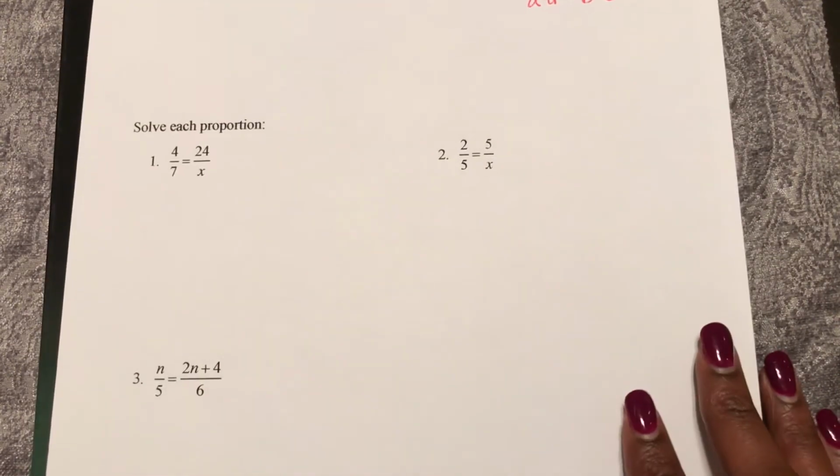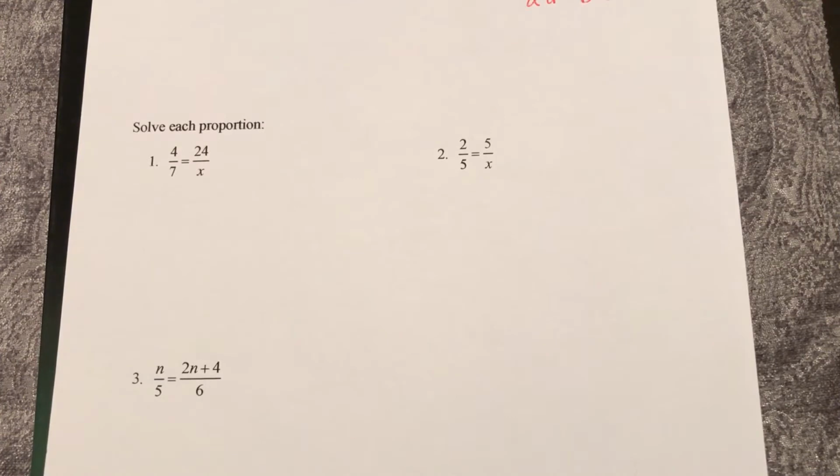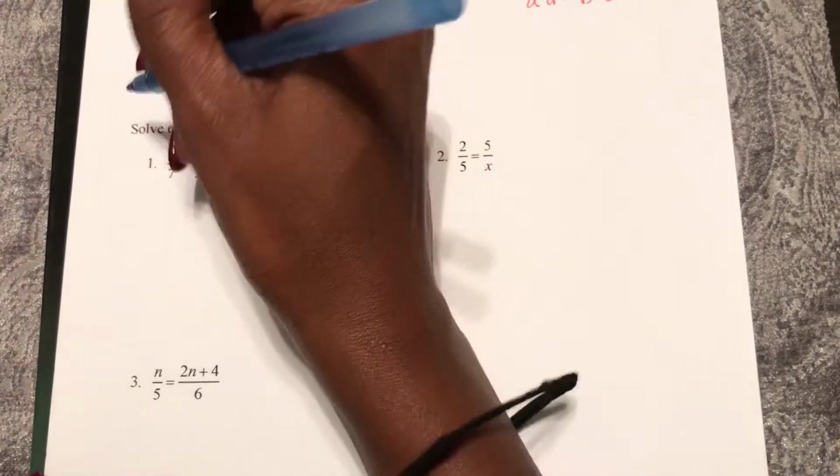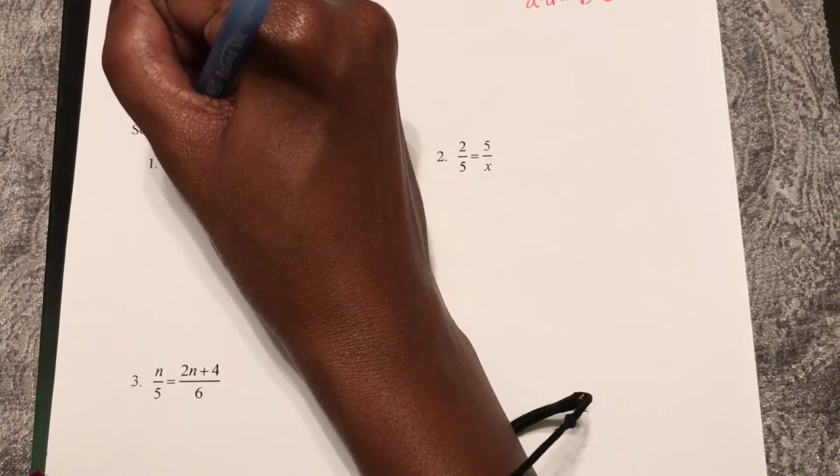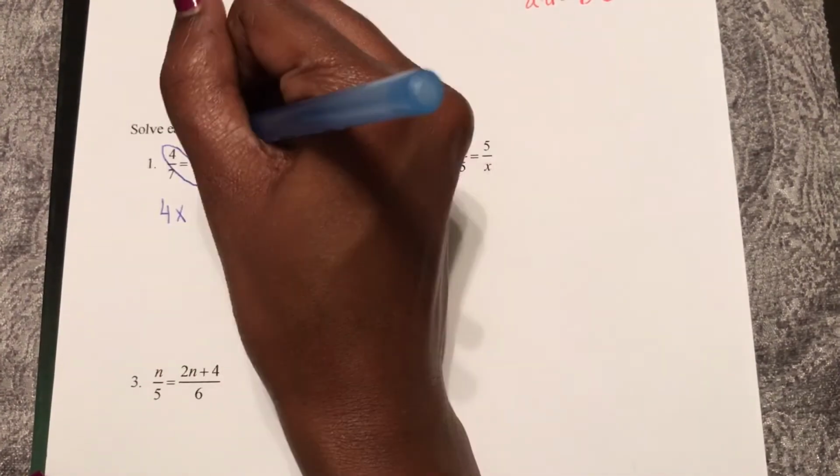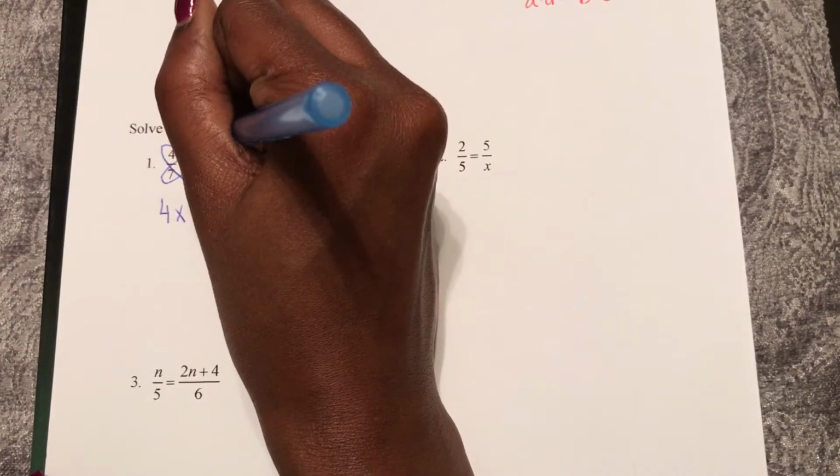So in these three problems, we are solving proportions. So when we have two equal fractions, we can solve this proportion by cross multiplying. So let's see, 4 multiplied by x is 4x, and then 7 multiplied by 24.